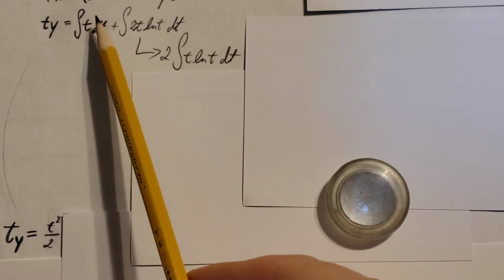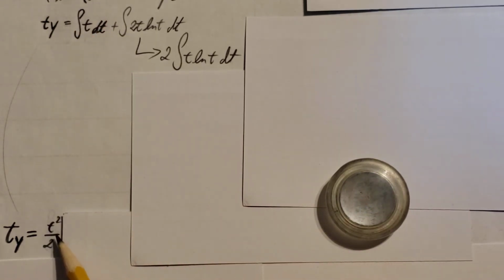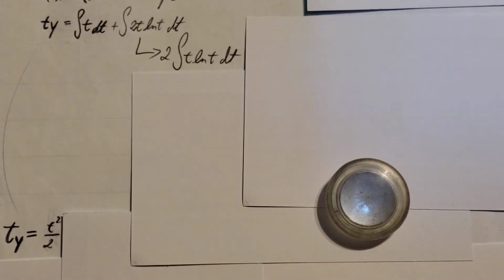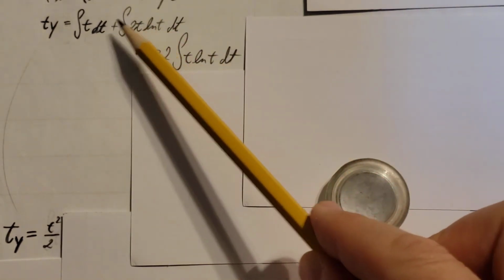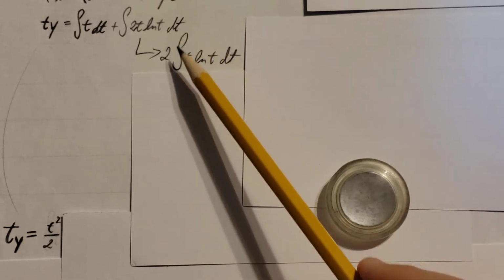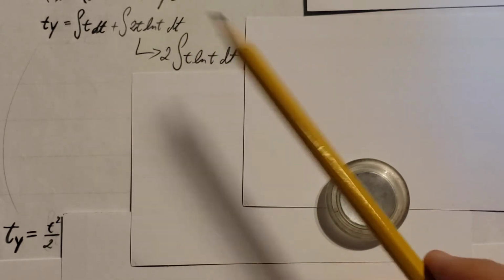This one is fairly easy. Go ahead and solve it, bring it down right here. Then plus what we're going to get here. Now this one's not that easy, needs a little bit more work. So let's take the 2 out in the front right away. So we have 2 times the integral of t ln t dt.